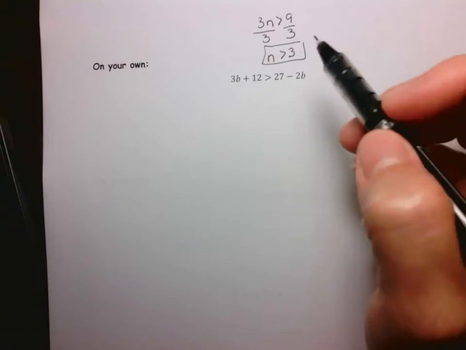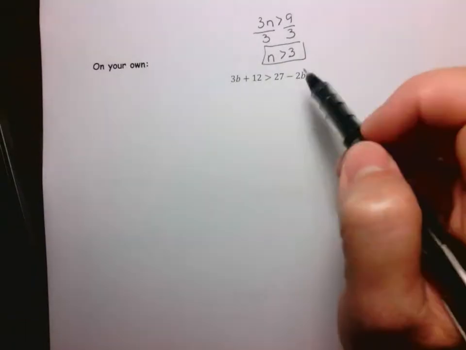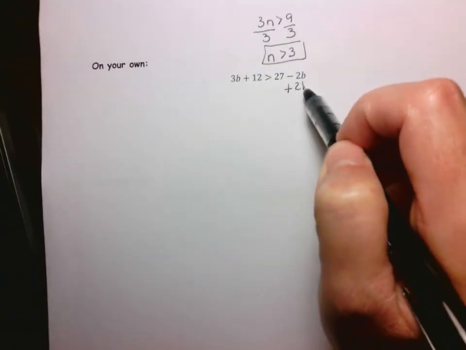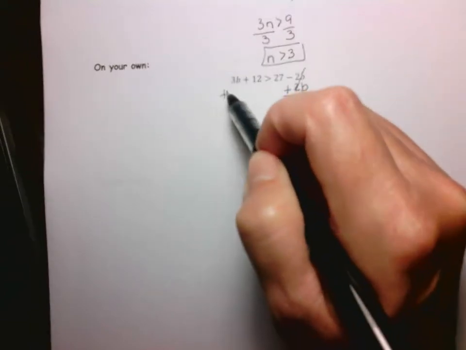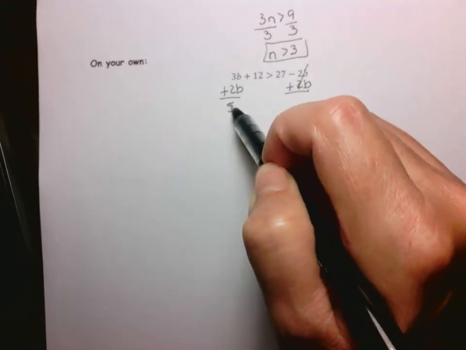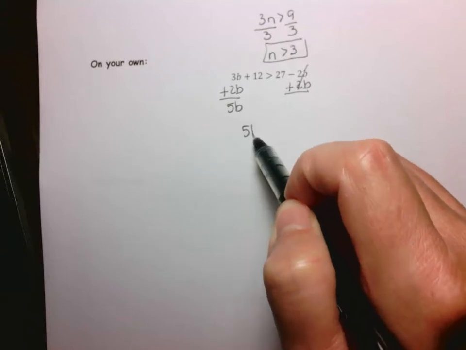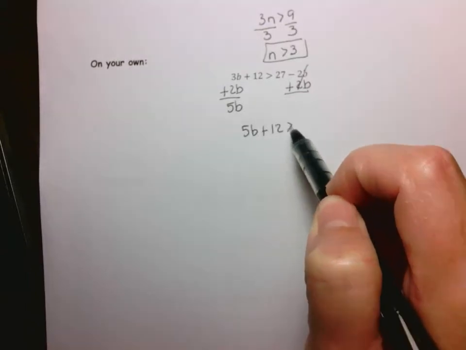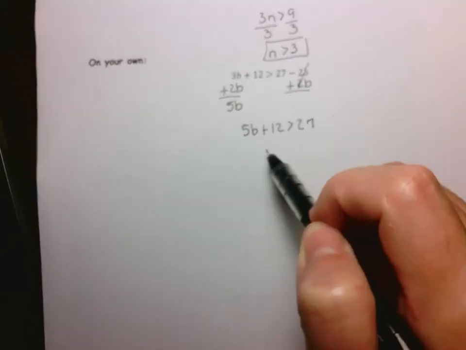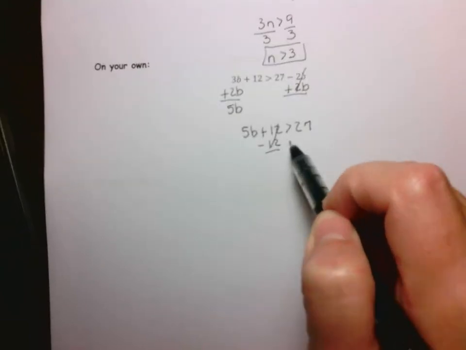Okay, where am I going to start? I mean, there's a couple different ways you can start. I think probably the easiest would be to add 2b to both sides, but you could have done something else and you would have gotten the same thing, hopefully. Subtract 12.